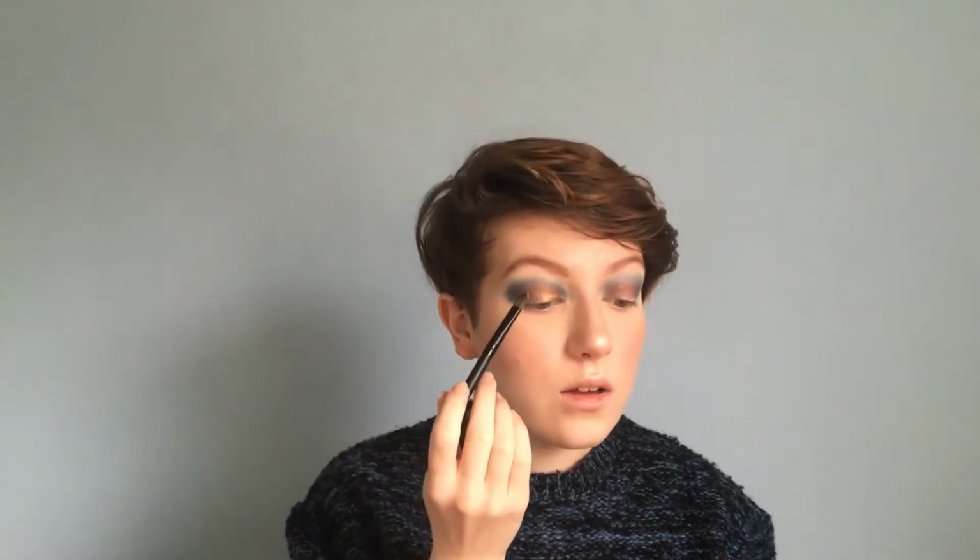Going to go in with the more kind of goldy and lighter bronze shades and put them on my lid. Honestly, I have no idea where I'm going with this. That's such a pretty colour, oh my gosh.